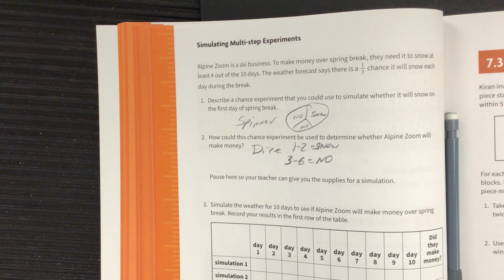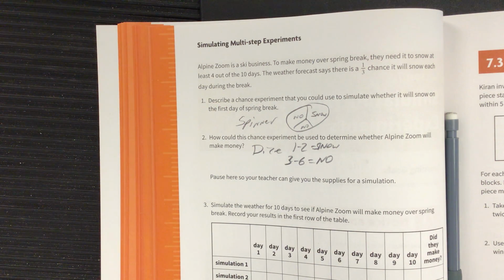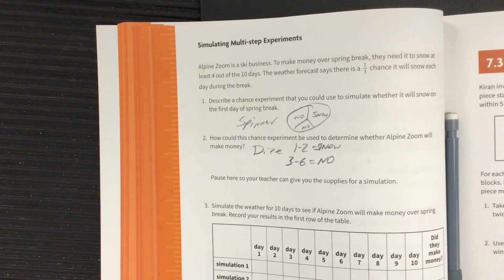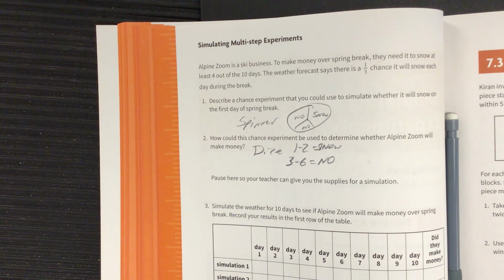7, 8, 9. Snow, day 7. Snow, day 8. Snow, day 9. Go ahead and do the last one too. Snow, day 10. Wow, it's snowing all kinds of. Okay, we won't answer the question yet. Simulation 2.